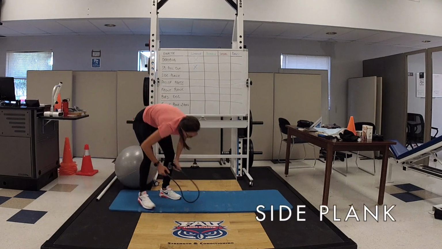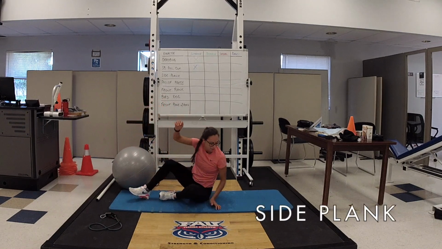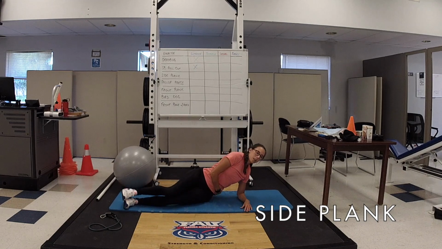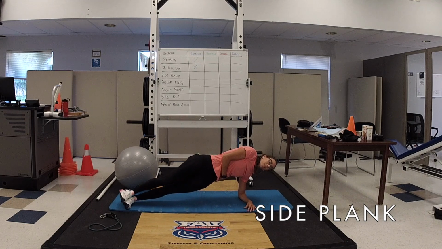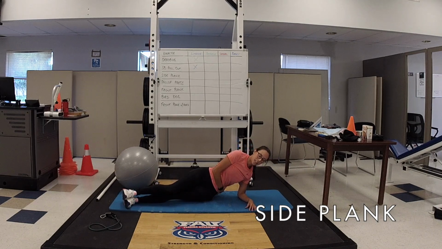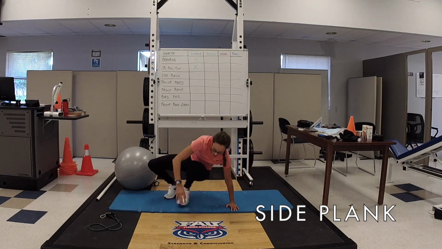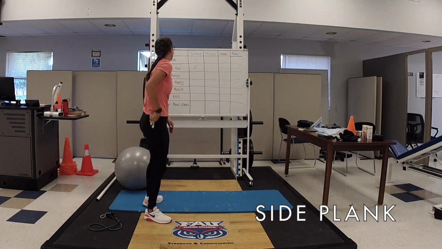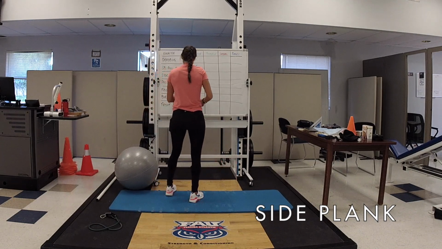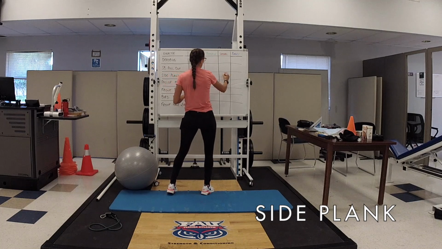So for your side plank, elbow lined up at the shoulder, legs are straight out, bringing your hips up, and you hold. I'm resisting lateral flexion, right? My hips want to come to the ground, but I'm not allowing it. I'm using my muscles to keep me squared off here. Therefore, your side plank is a lateral core exercise.